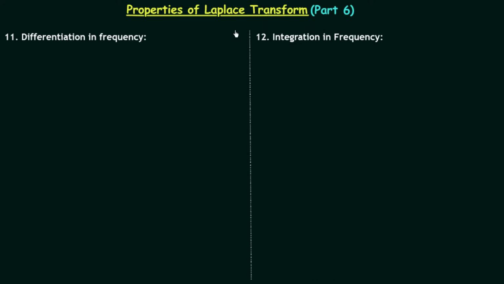The 11th and 12th properties are differentiation and integration in frequency domain, and we will begin our discussion with the 11th property, which is differentiation in frequency domain. I will first give you the property and then we will prove it. However, the proof of this property is similar to the proof we had in the Fourier transform chapter.